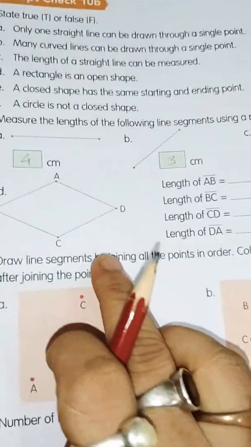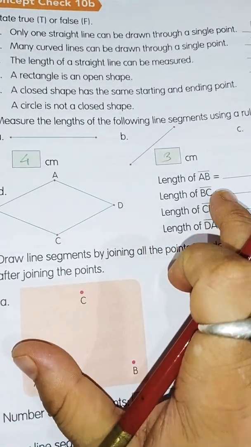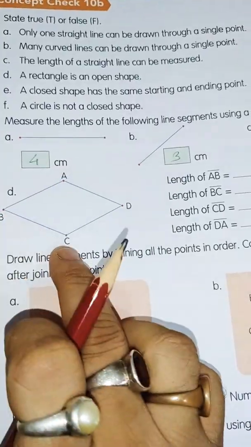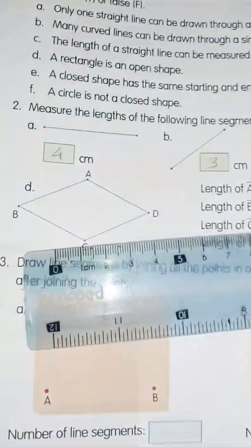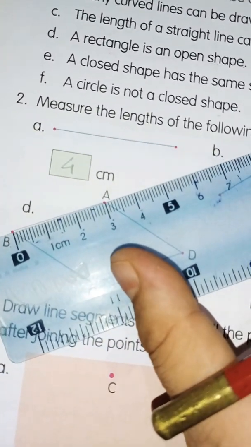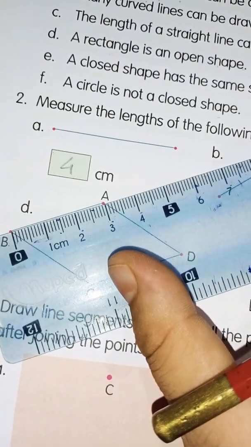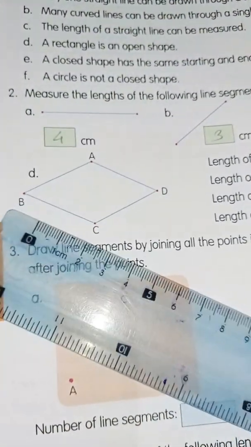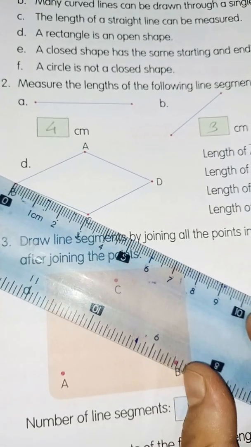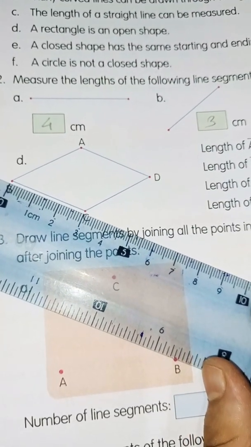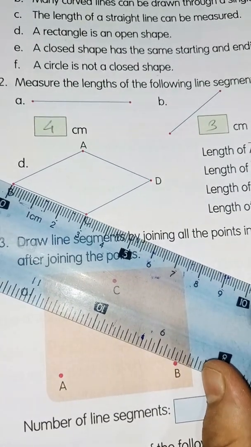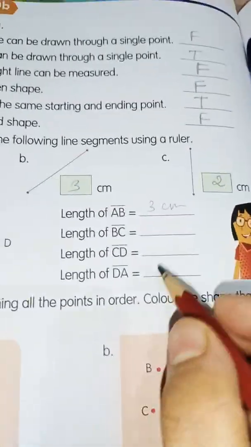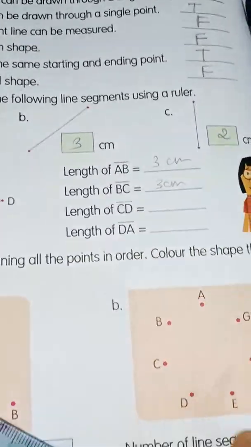In this case, a closed figure is given with sides AB, BC, CD and DA. You have to measure all the lengths and write it here. So if I go for AB, it is 3. Okay, so 3 centimeter. If I go for BC, that is also 3, so 3 centimeter.